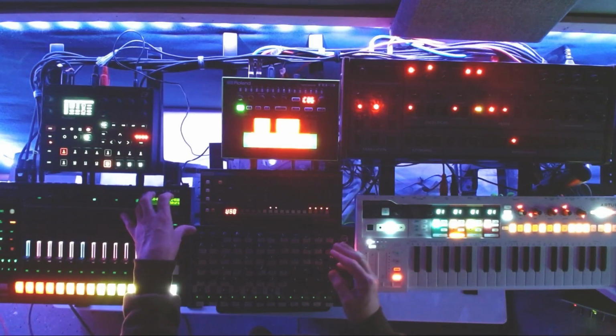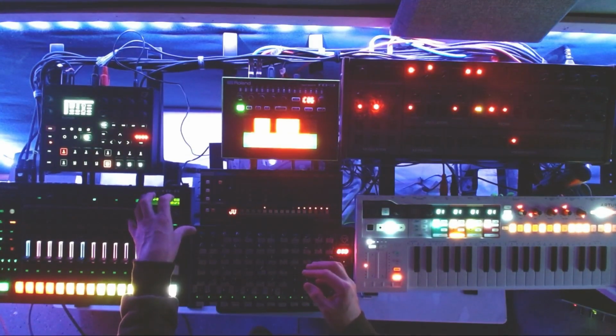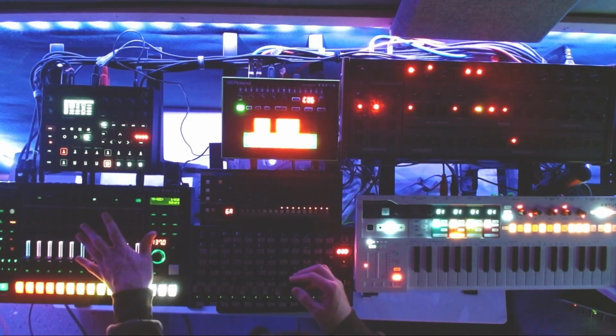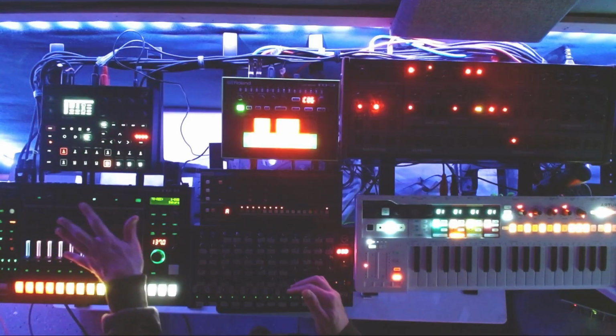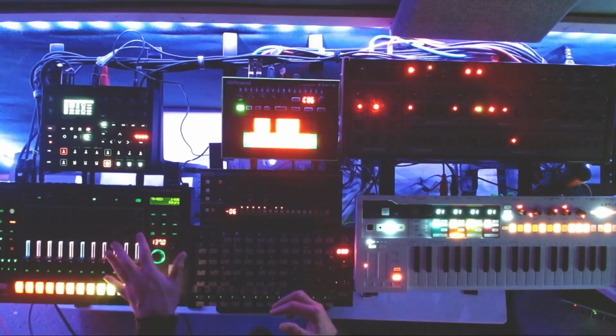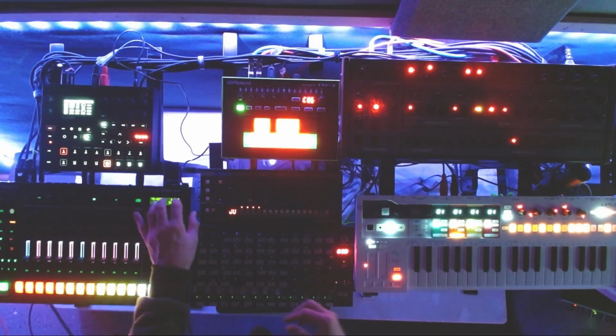So it has the 808 drum sounds built into it. Then it has the 909 drum sounds, the 707, the 606. These are all famous Roland drum machines. There's samples from all of those on here.